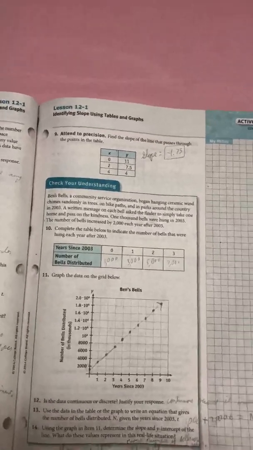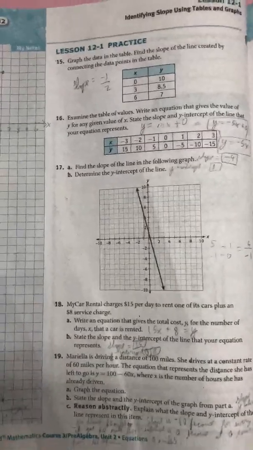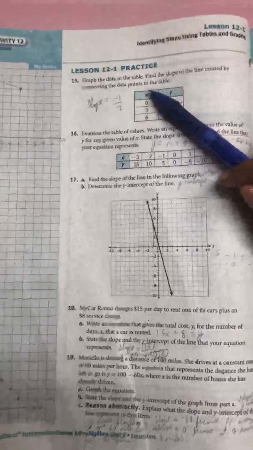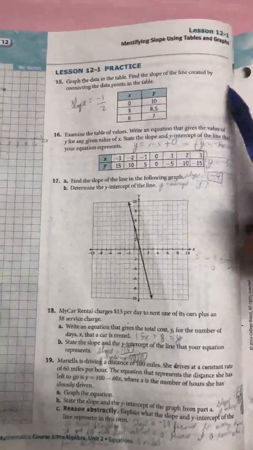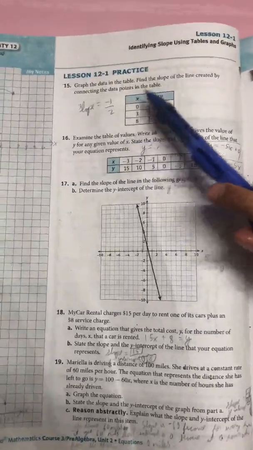So let's move on to the next page, which is page 150, lesson 12-1, activity 12. This is the lesson 12-1 practice. Let's go to number 15. Number 15 says, graph the data in the table. Find the slope of the line created by connecting the data points in the table.